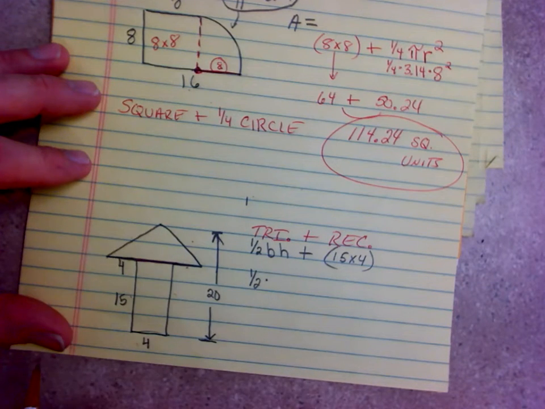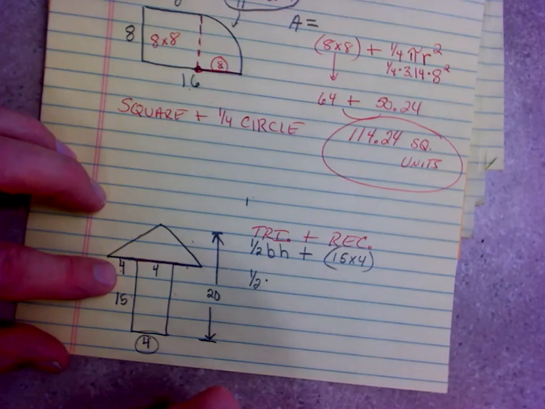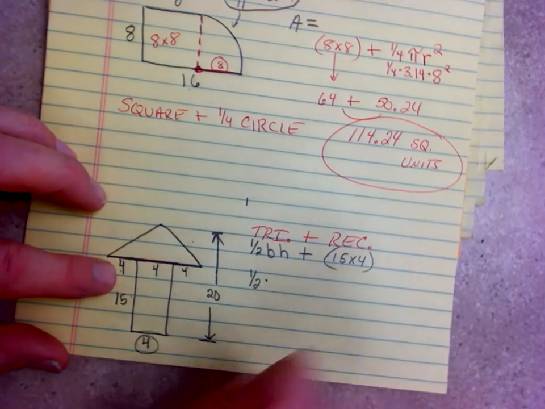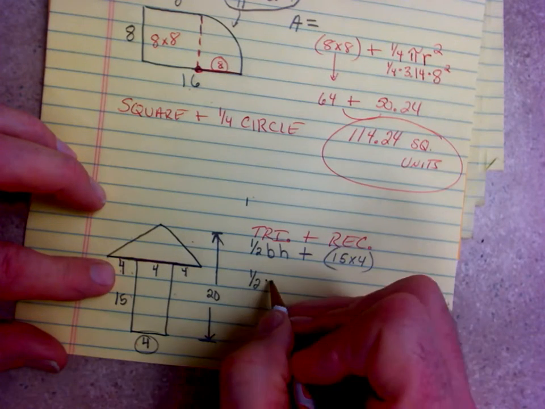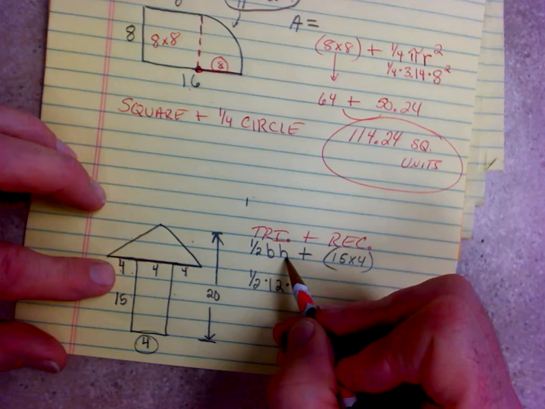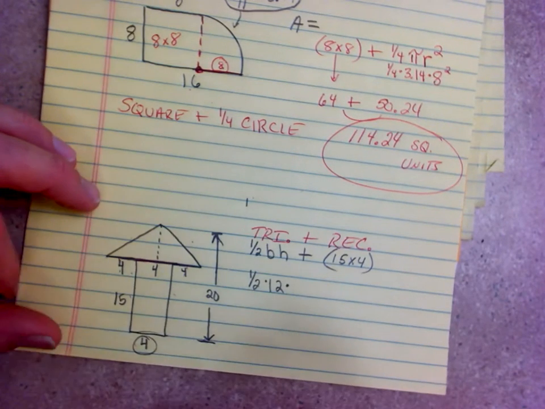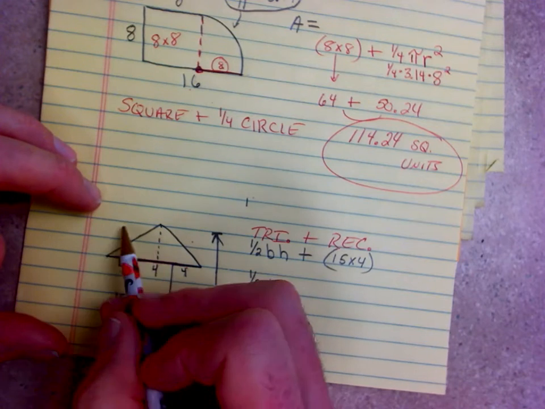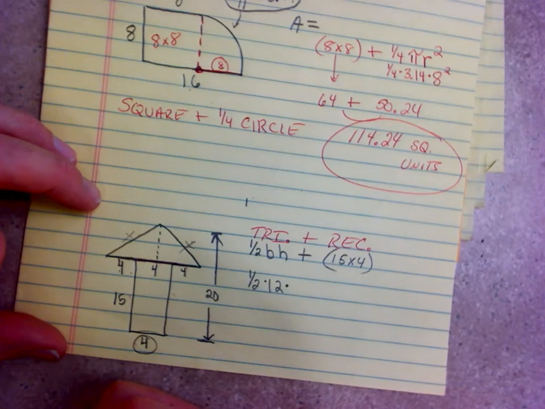We're not given all that. We know 4, and symmetry makes that one 4. So 4, 4, 4. So our base is 12. Now, we need to get our height. Remember, our height has to be straight up and down. Cannot use the slant for the height.